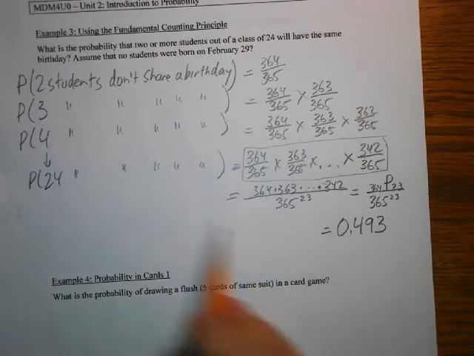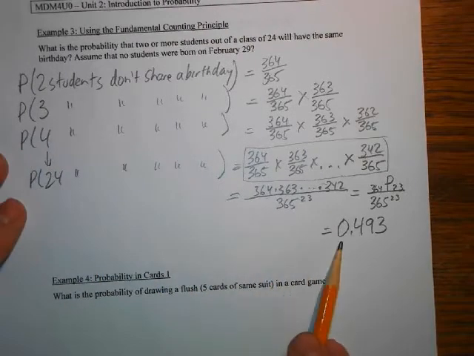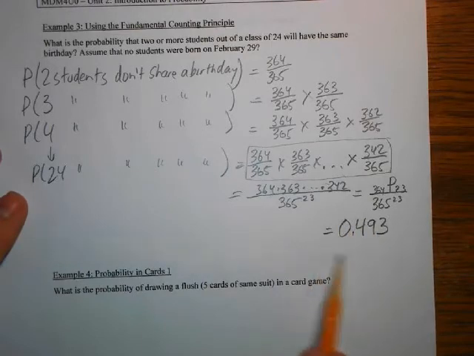Okay, so let's remember what this is. This is the probability that 24 students don't share a birthday.